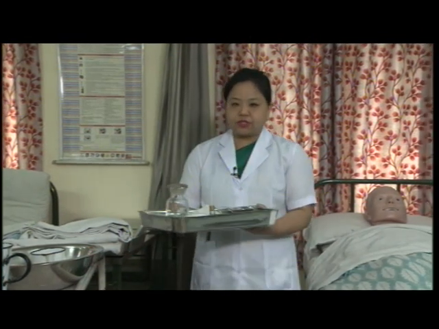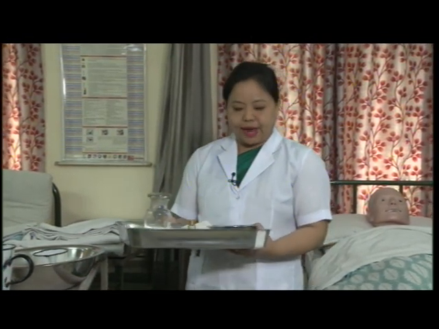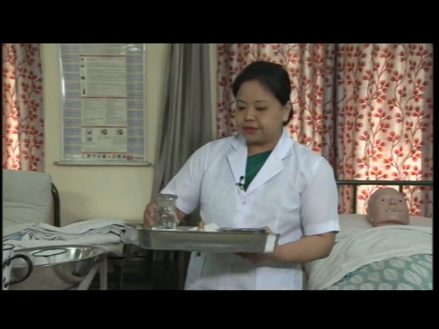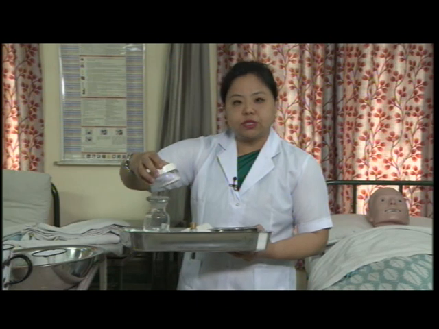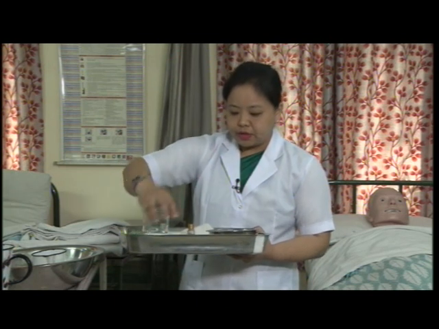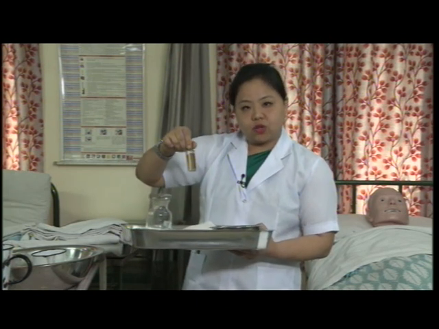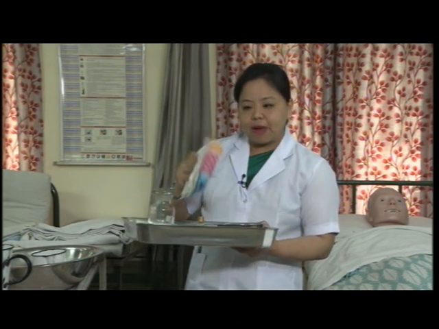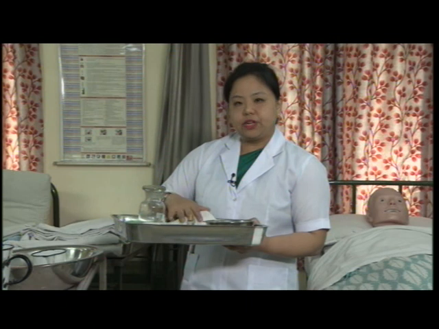Then next, another tray we require. This is for the back care, that is a spirit to apply on the skin, a powder to apply on the skin, oil, that is also to apply on the skin, then 2 sponge cloths. It is mandatory. If it is done here, then we do not need to prepare.